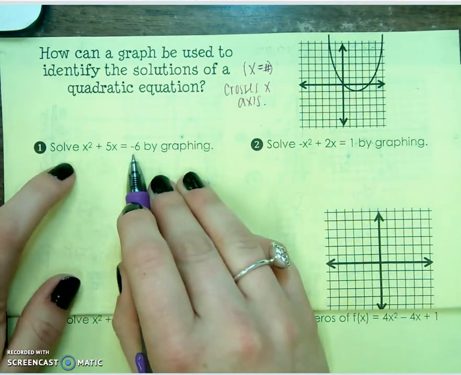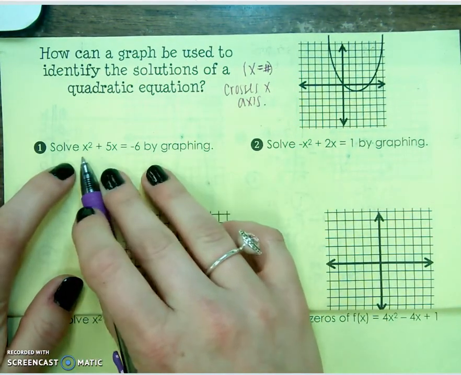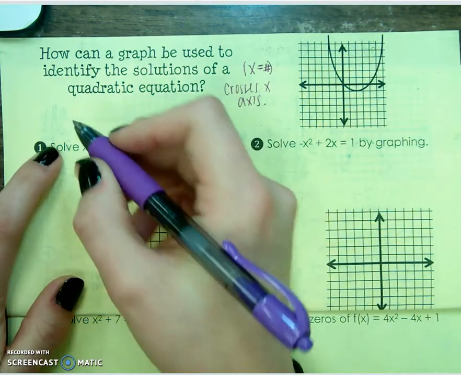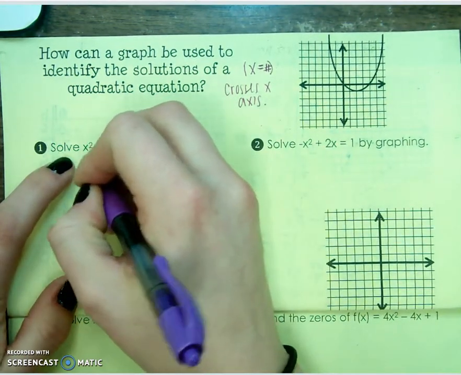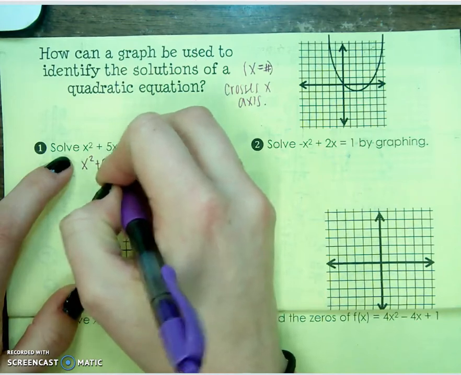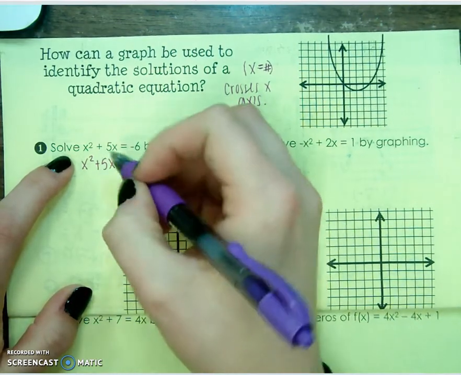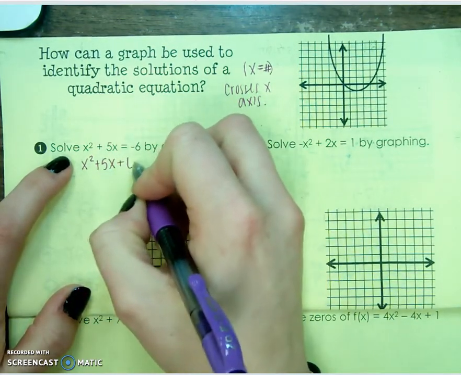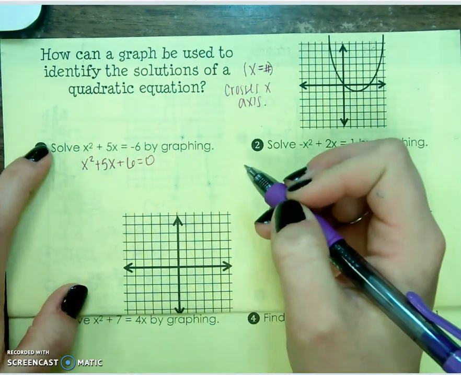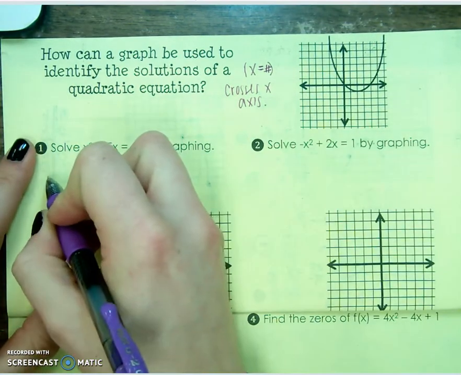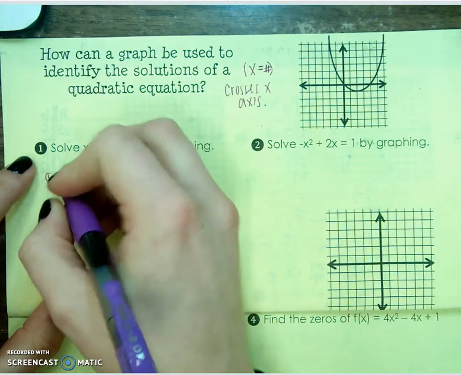Well, we know that we need to set it up so that our equation equals 0. So x squared plus 5x. I need to move this 6 over to the other side, so I'm going to add it, make it a positive 6, and that'll equal 0. I'm still going to find my vertex, or my axis of symmetry.